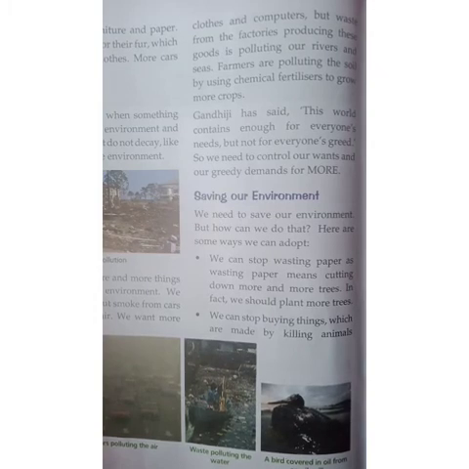They are using chemical fertilizers. So these chemical fertilizers will spoil the soil, and even spoil our food also. So farmers are polluting the soil by using chemical fertilizers to grow more crops.